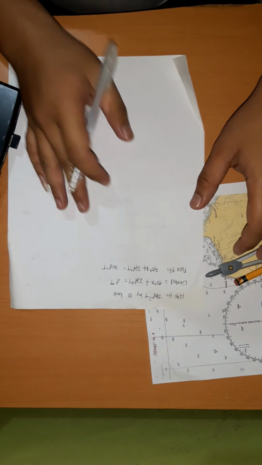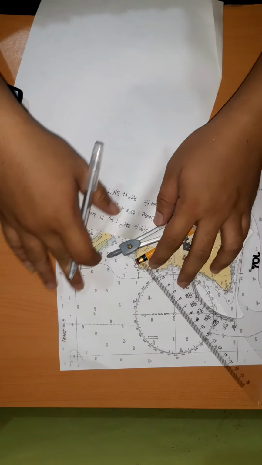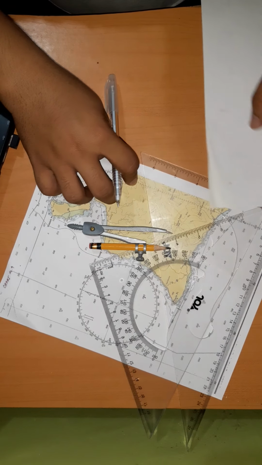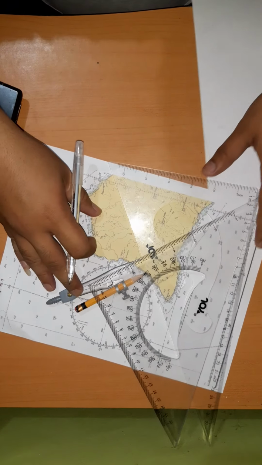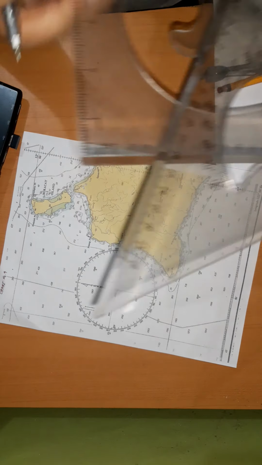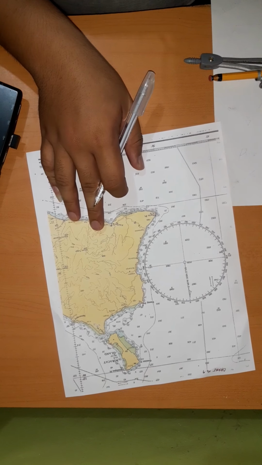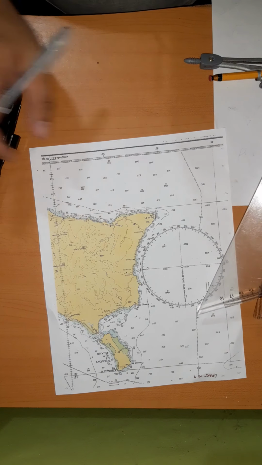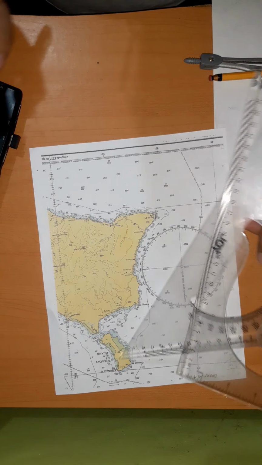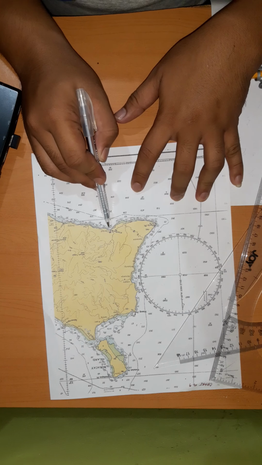Now what we are going to do is go to our navigational chart and plot these two lighthouses. The first lighthouse we're going to plot is the Libertad. Libertad is right here.